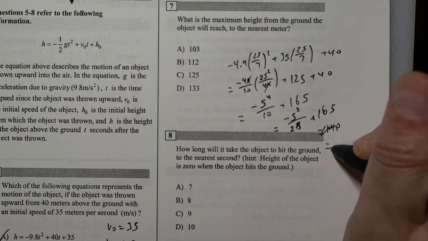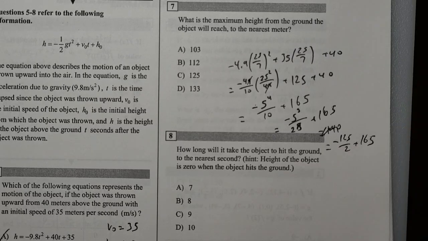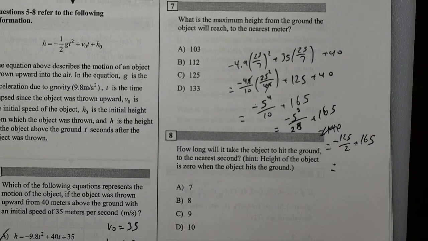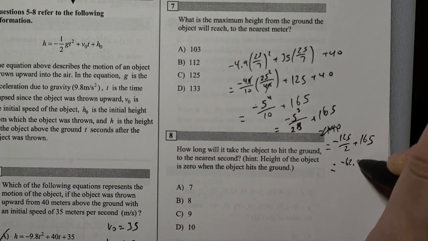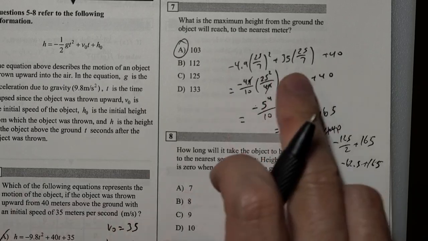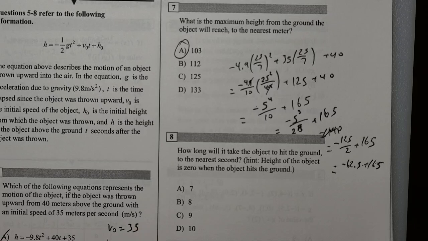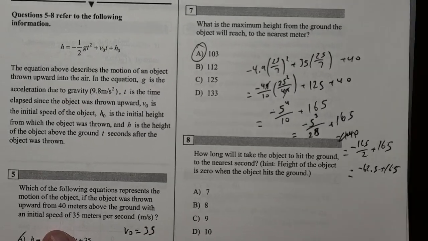So this is 125 divided by 2 plus 165. What's 125 divided by 2? That's 62.5, right? Minus 62.5 plus 165. So that looks like it is A then. This is 102.5. So the nearest meter, 103. All right, that's that one. The setup was very easy, but you can see if we had to do it by hand, the simplification is a little tedious.